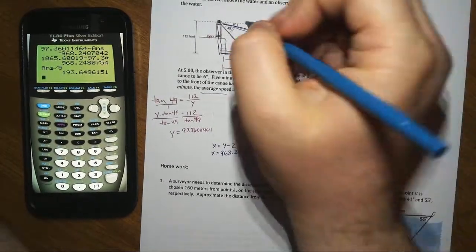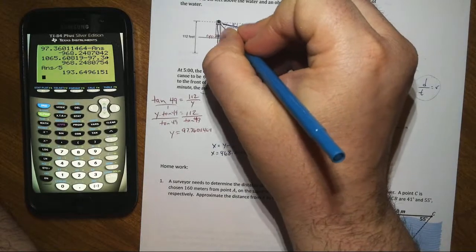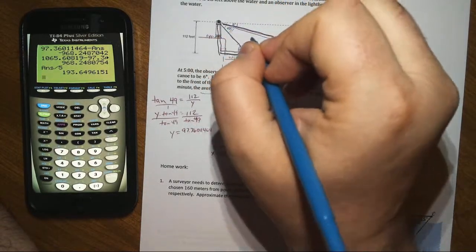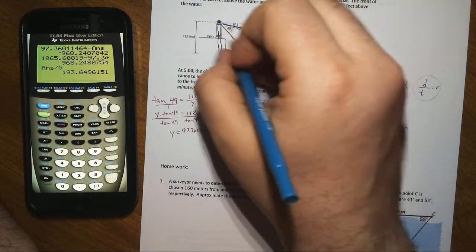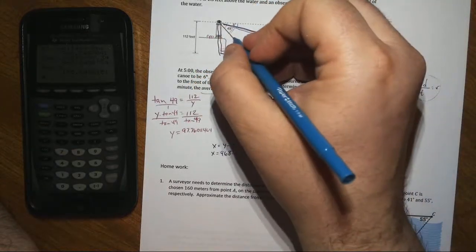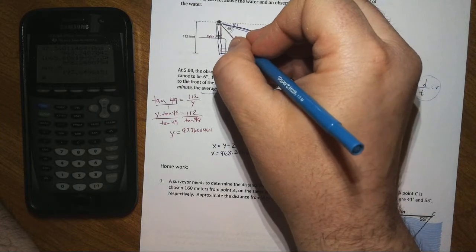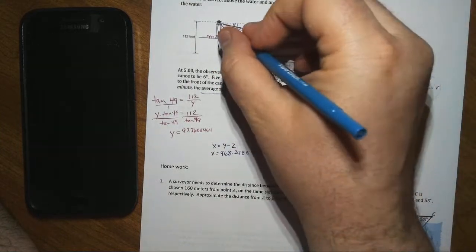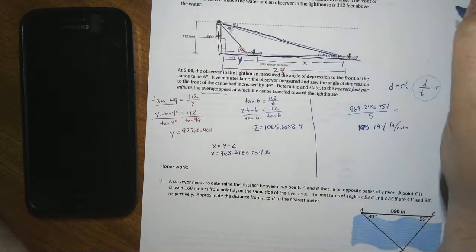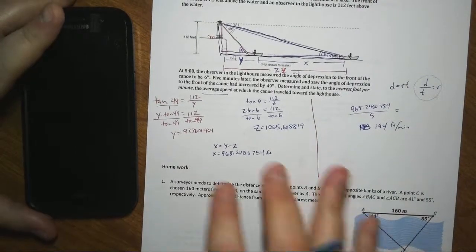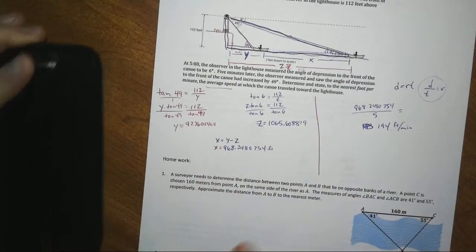If we were using the law of sines, what we'd really want to do is actually get this side first. So we would want to do sine of 49, opposite over 112 over that, and then cross multiply and solve. And then once we got this, we can do law of sines here and get that measure right there. That would be the other way to do this. This is probably the easiest for you guys to kind of go through.